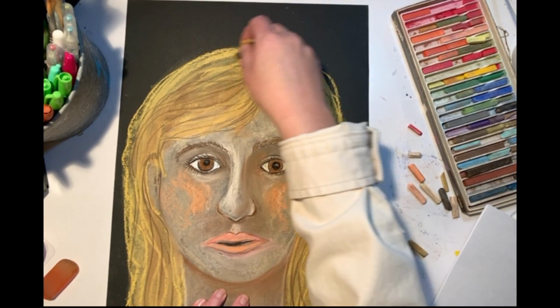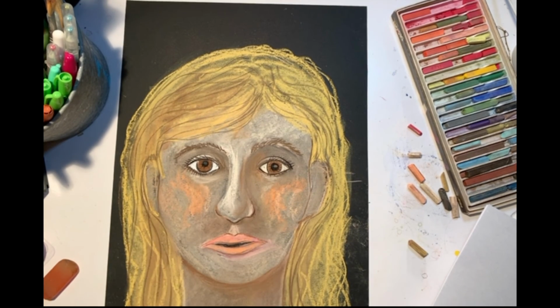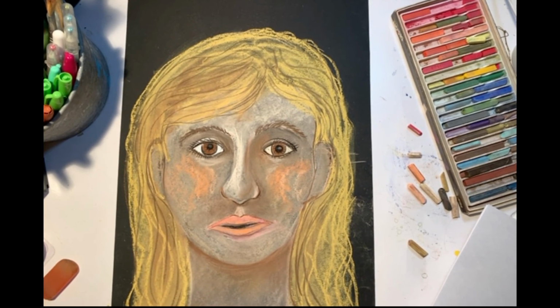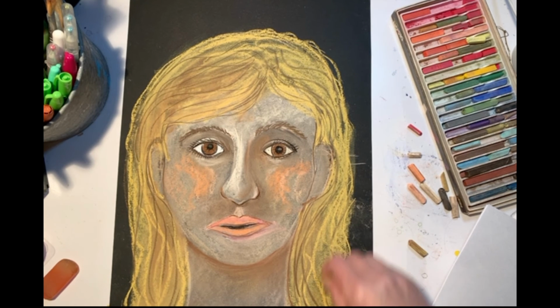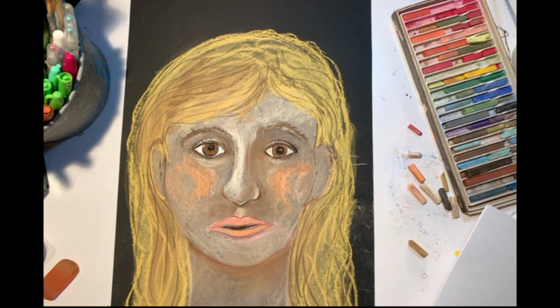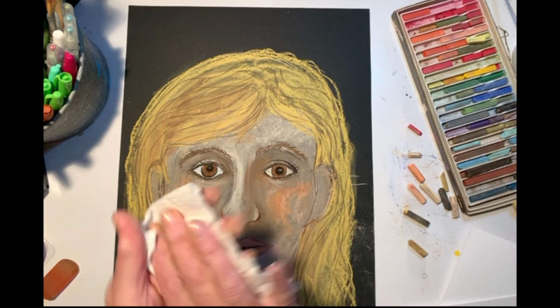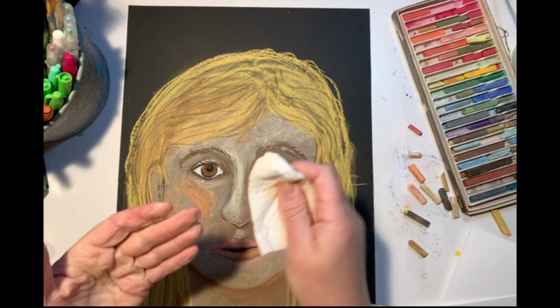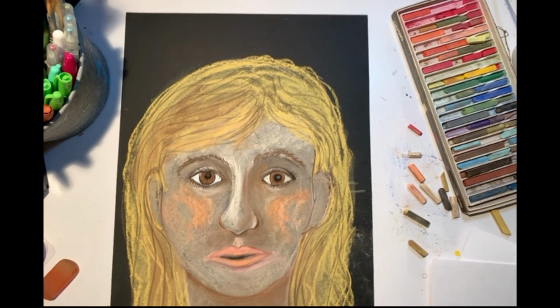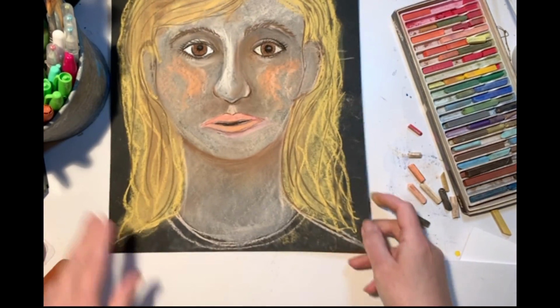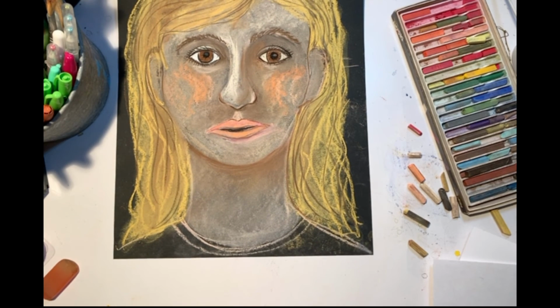And you can see by making your lines curvy or wavy, that changes the way the hair looks. And I'm not going to blend those darker lines in. I'm just going to let them be the way they are. I'm going to wipe my fingers off on my paper towel, and we're just going to move to the very last part of our drawing.